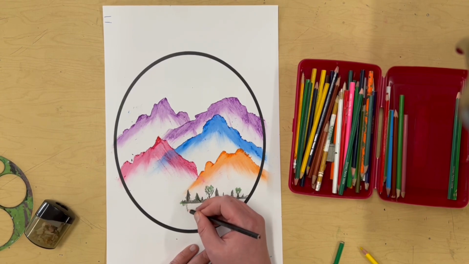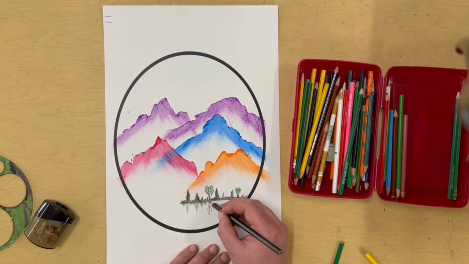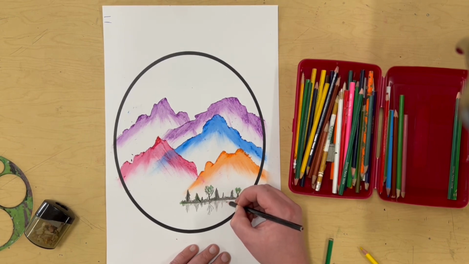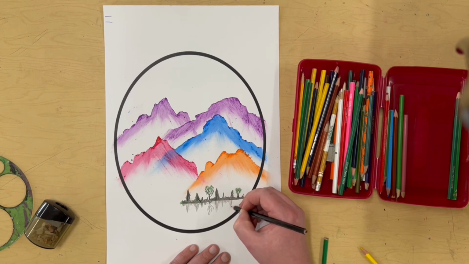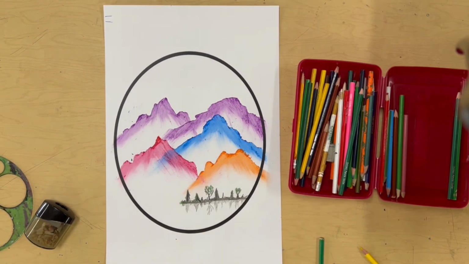Now in my drawing, I'm going to make a lake at the bottom, like there's some lake at the bottom of these mountains. So I'm going to draw a little reflection of my line of trees right into where that lake would be. I'm not drawing as hard as I would when I'm drawing the actual trees because the reflection's going to be more faded, less detailed. Like the reflection just bouncing off the water right there.